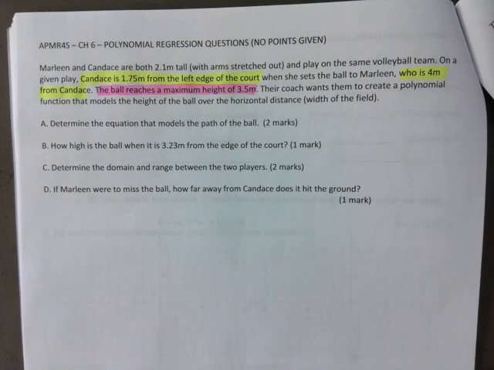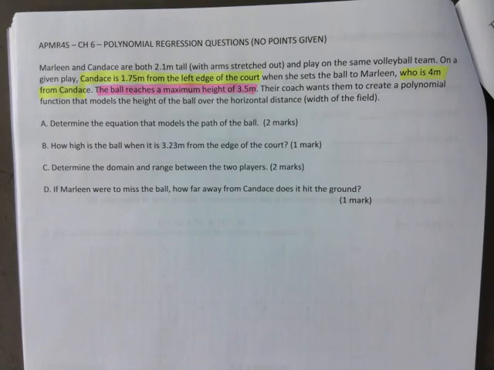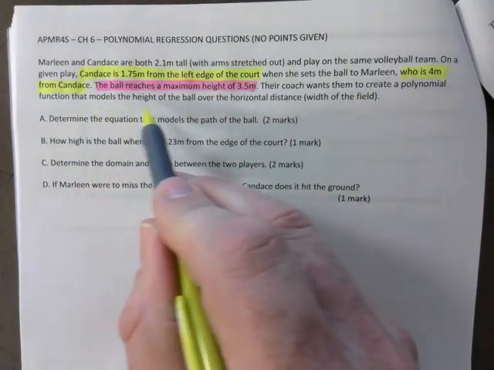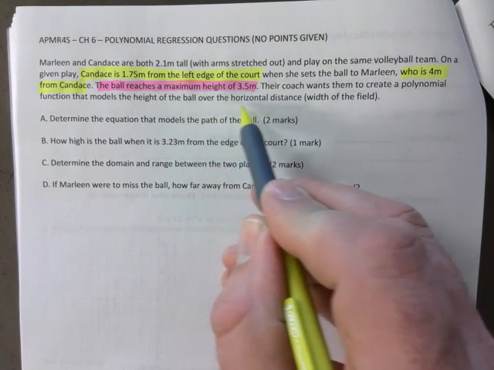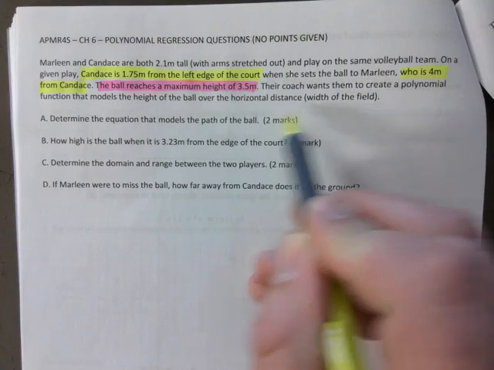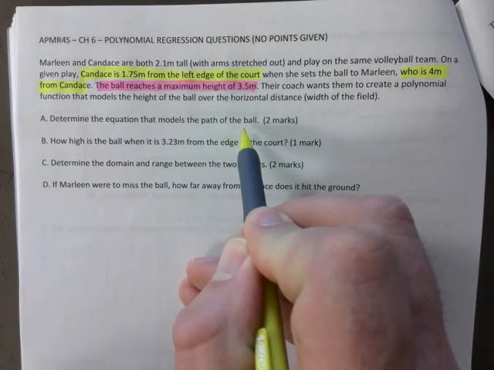Listen carefully, not always will the vertex be given. But if you see maximum or minimum, you know it's the vertex. And anything that's being thrown or kicked, like a ball, has a parabolic motion to it. The coach wants them to create a polynomial function that models the height of the ball over the horizontal distance, the width of the field. Determine the equation that models the path of the ball.